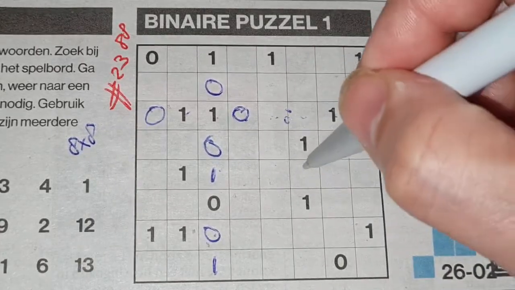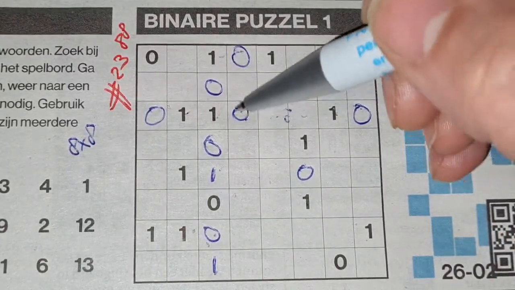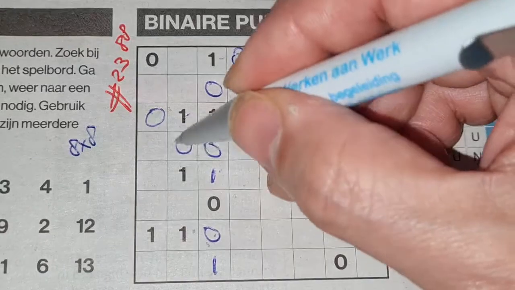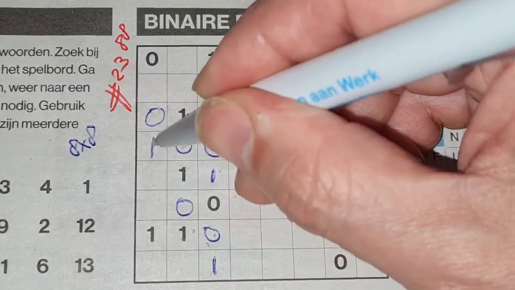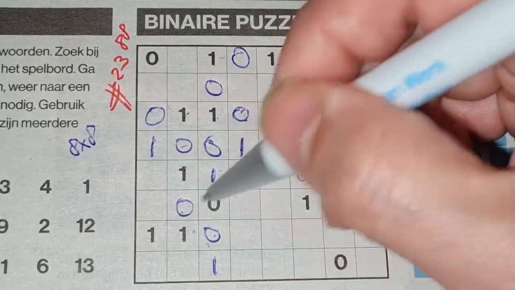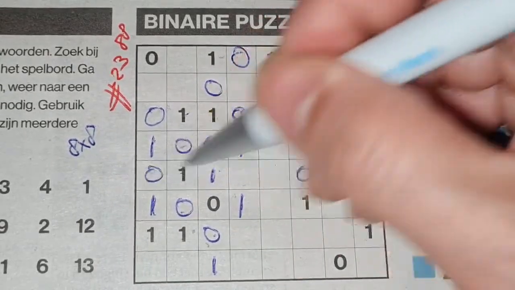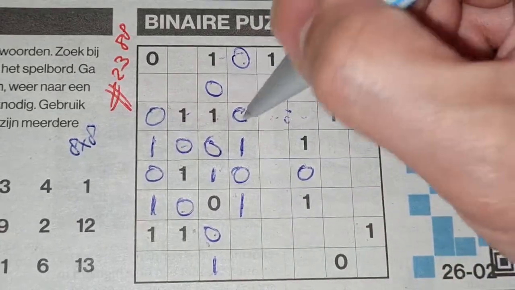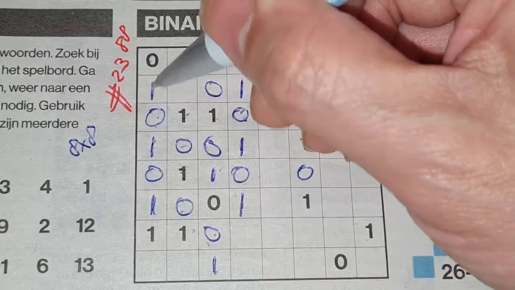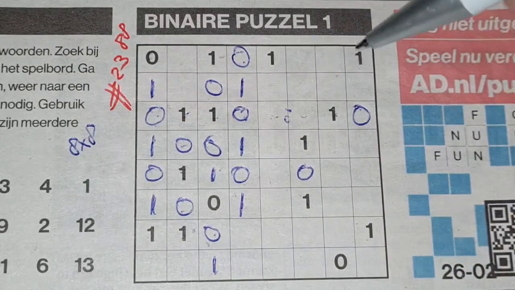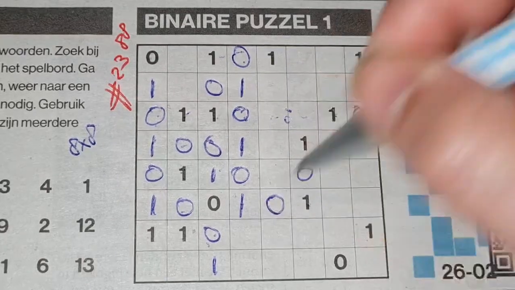Between 2 ones comes an O. Double O, here 1, there 1. Double O, here 1, there 1. Double 1, here an O, there an O. Between 2 O's comes a 1. Between 2 ones comes an O.